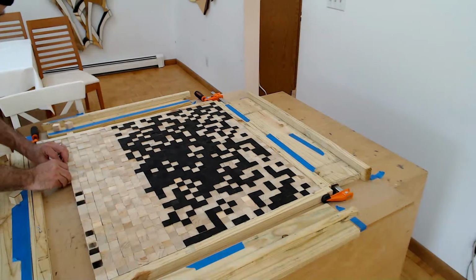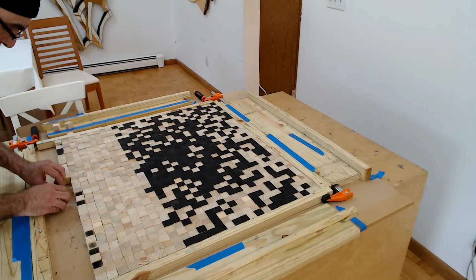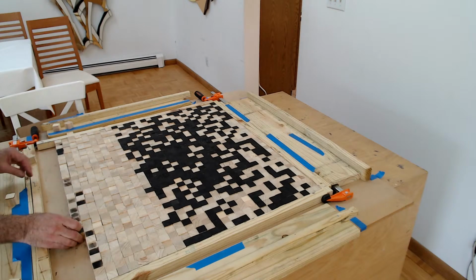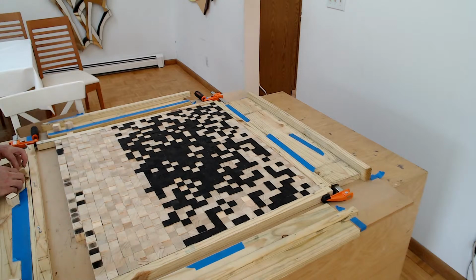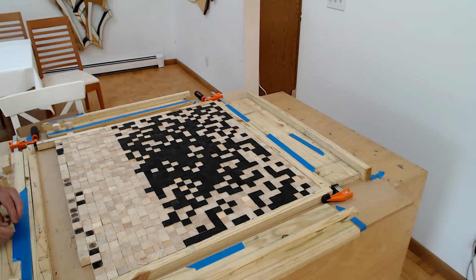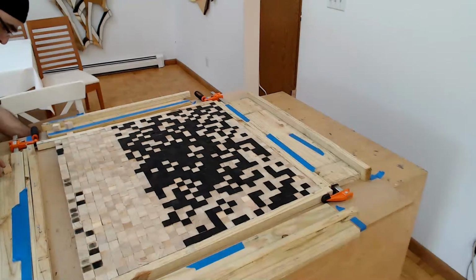Yeah. Four whites. Okay. A black and three whites. Two whites, a black and a white. Got it. Three whites and a black. Okay. Two whites, a black and a white. That's the row. That's the row. We're on to row 30 now.